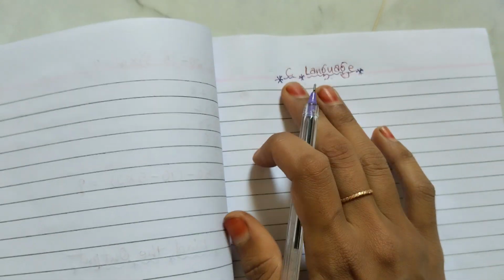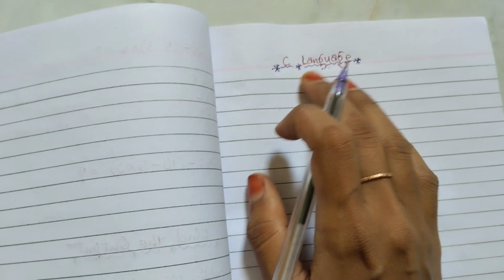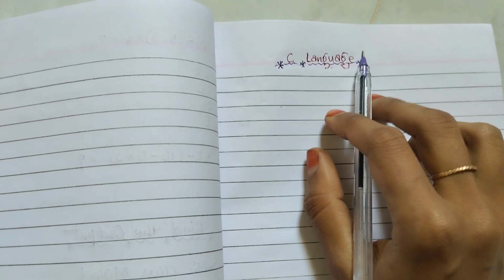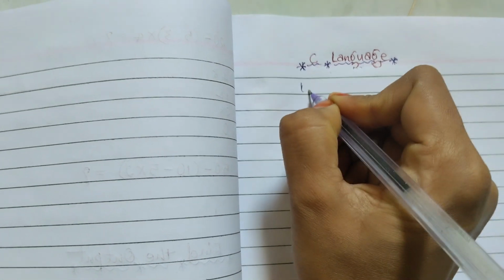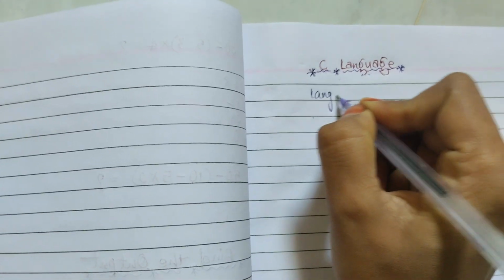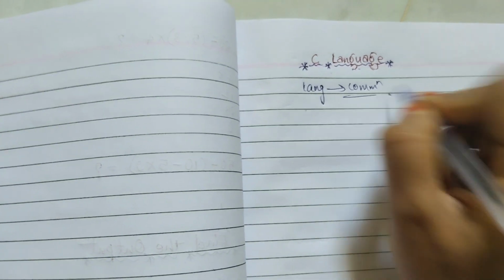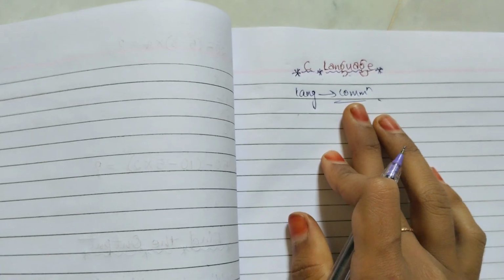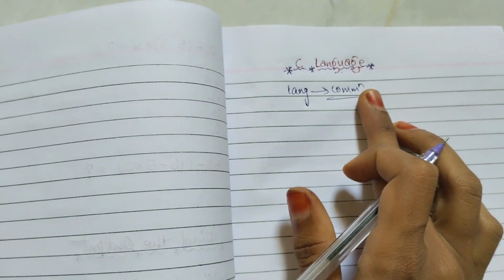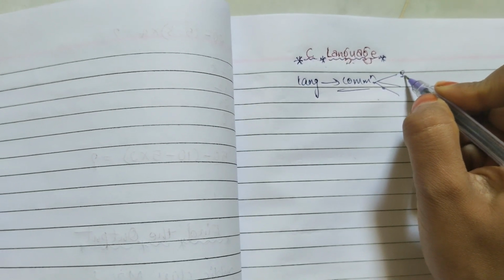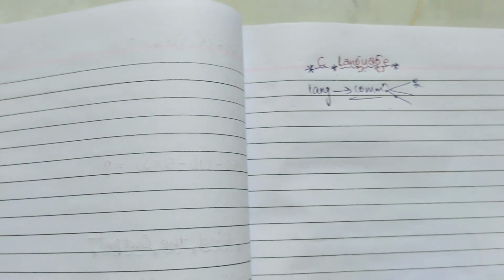Let us start. Before starting, what is C language? Why do we need C language? Usually, languages are used to communicate with people. Why do we use languages? To communicate with people, right? That might be English, Kannada, Hindi, Telugu, Tamil, any language which is used to communicate with people. They can understand what you are going to tell them.